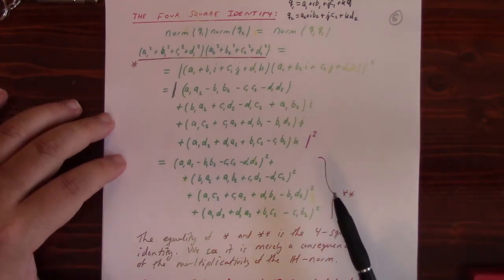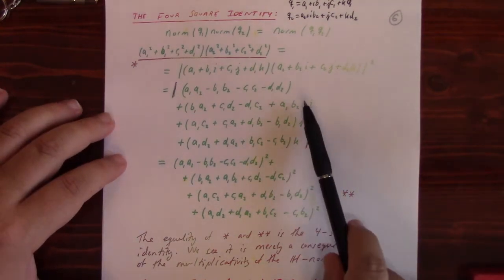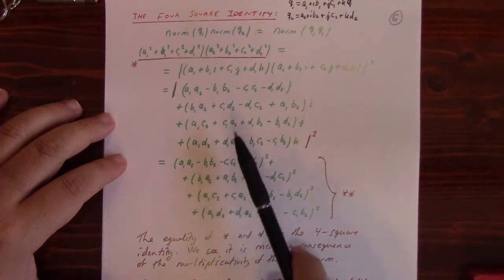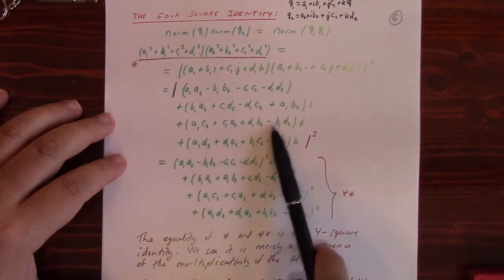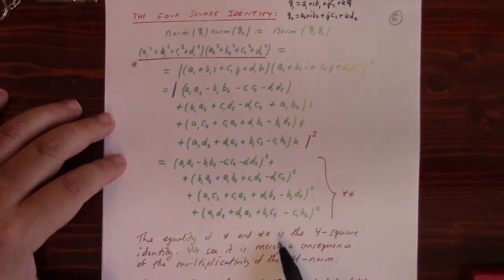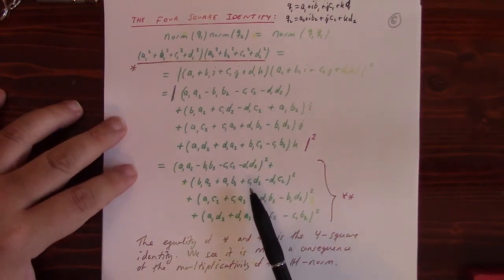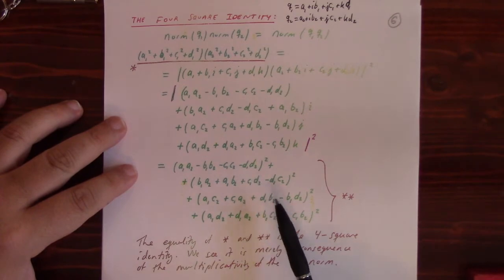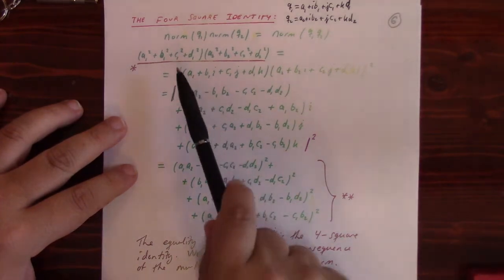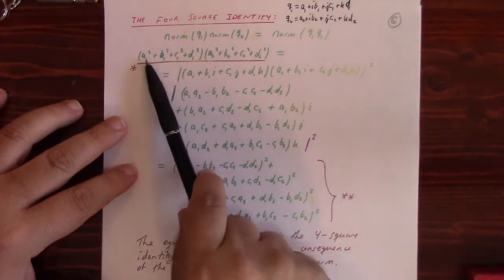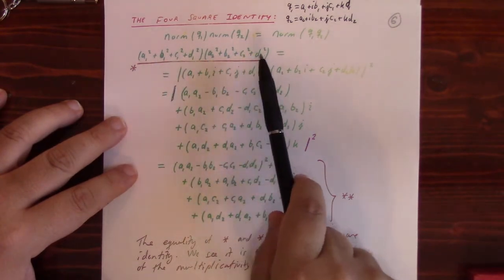But anyway, here we go. And then the norm of this is this component squared plus that component squared plus that component squared plus that component squared. And so you have this rather formidable algebraic identity: the sum of these four squares is equal to the product of the sums of these four squares and these four squares.